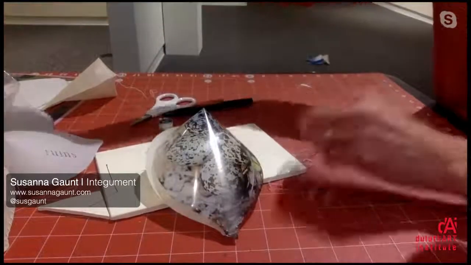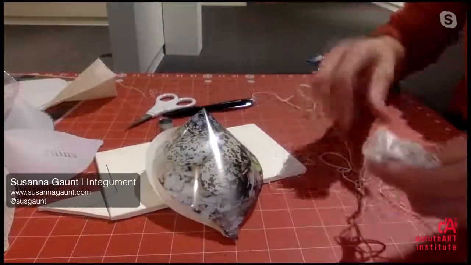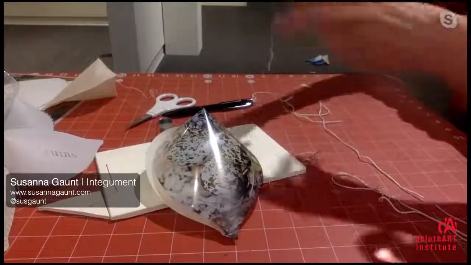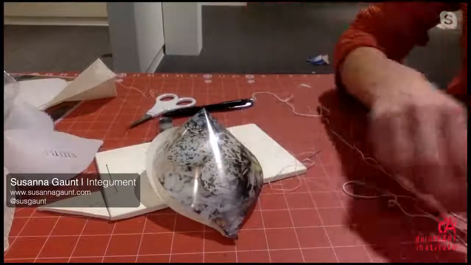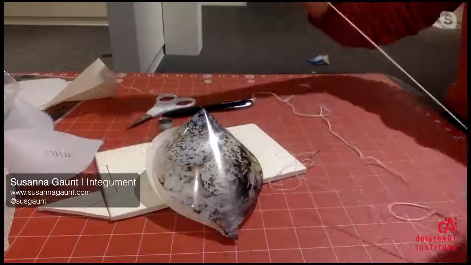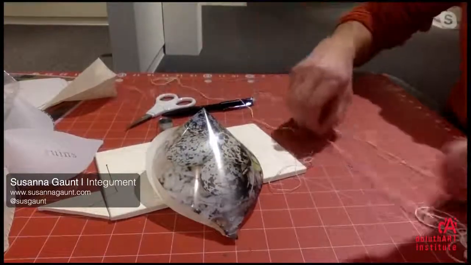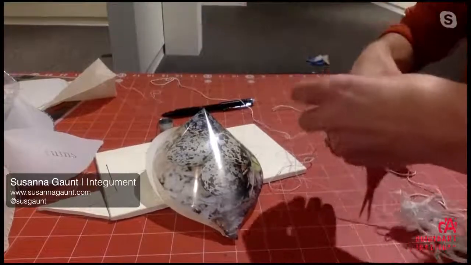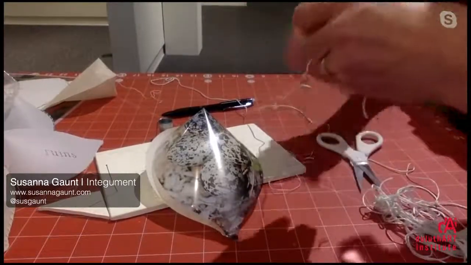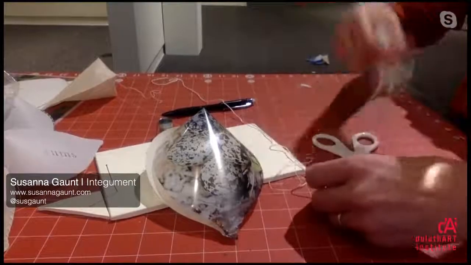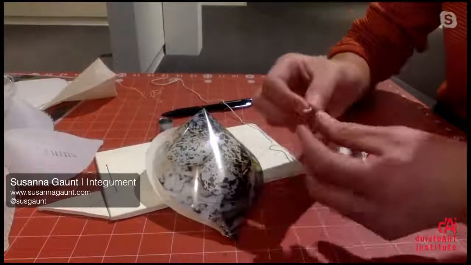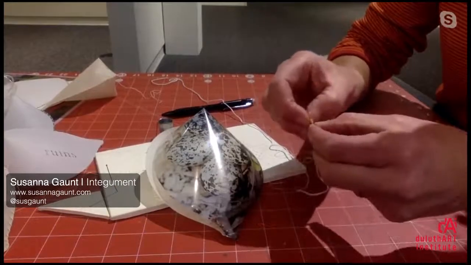And I like to start with a pretty long piece of thread. This one is not long enough. And I think what I will do for you today is get it close to the end, so you can see it start to come together.